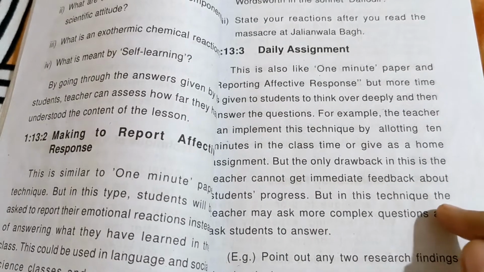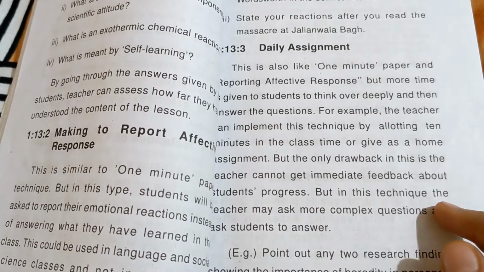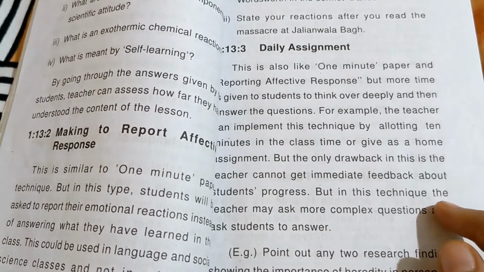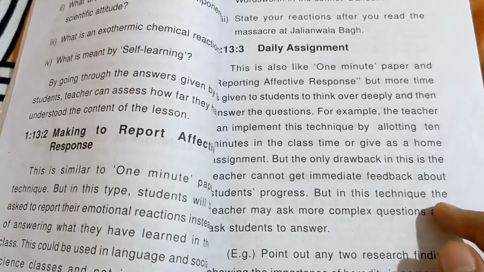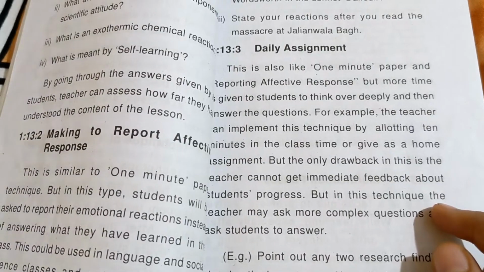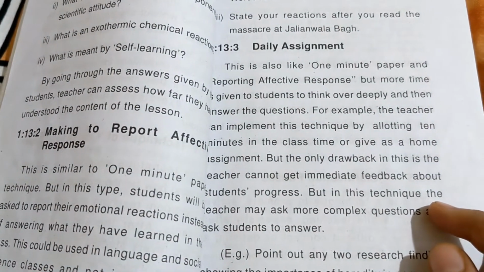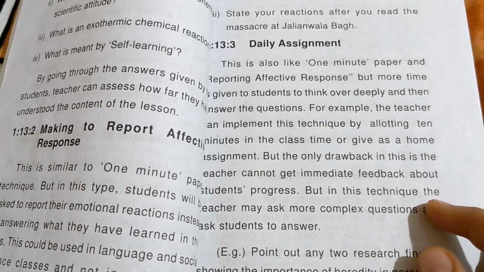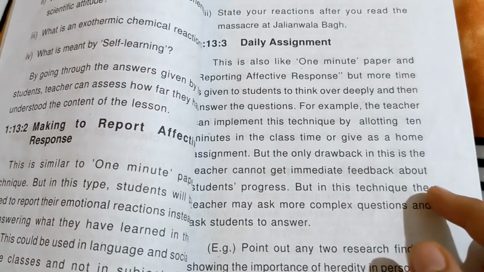And one more important thing is, in this there is one drawback. That is, the teacher will not get immediate feedback. You will not be able to find the student's progress immediately. The next day only you will be able to know about the student's progress on the topic that has been taught. But one more thing is, in this complex questions will be asked and not direct questions.